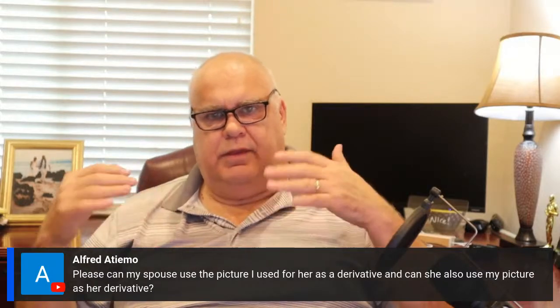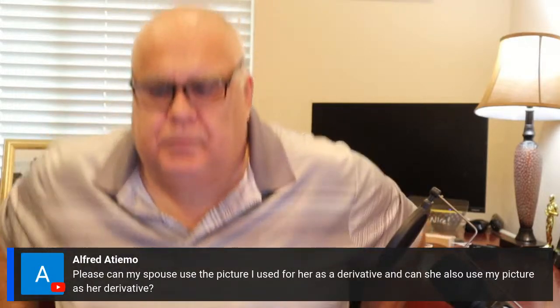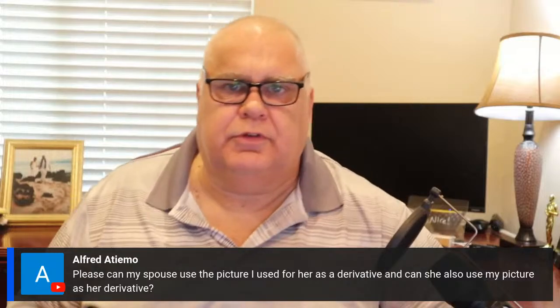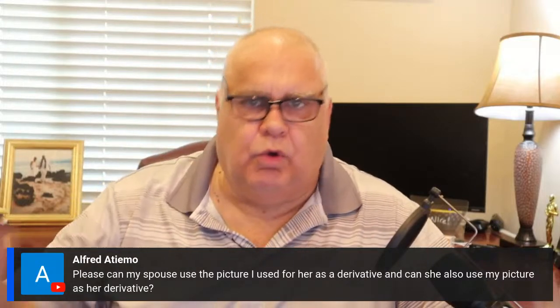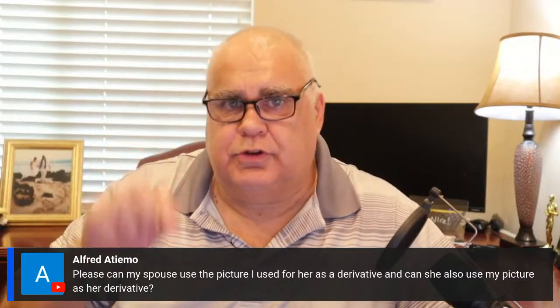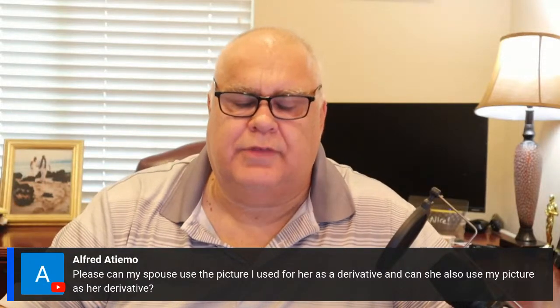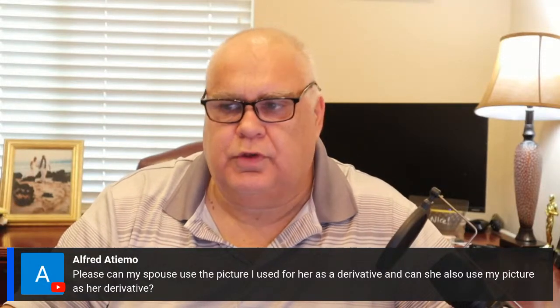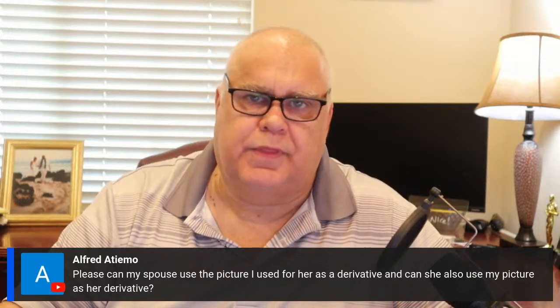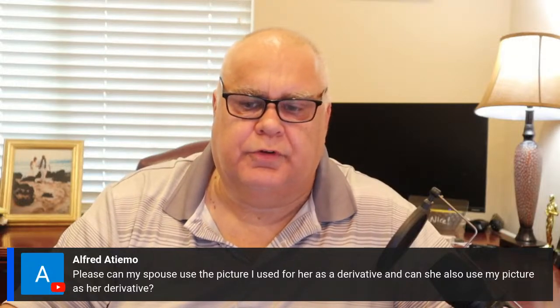Same thing with the kids. You can take pictures of the kids, and both of them can use the same pictures in that year. All of what I just said relates to just that year. You can't do it from previous years' photos. It has to be for that year. The photos have to have been taken within the last 6 months prior to entering the lottery. Okay.